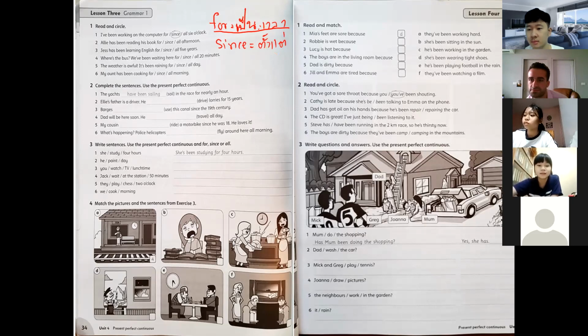Would you pick for, since, or all? Is it for? Do you think it's a duration of time? Do they mention like for 3 hours or for 4 hours or something?